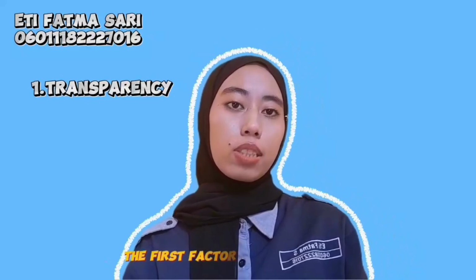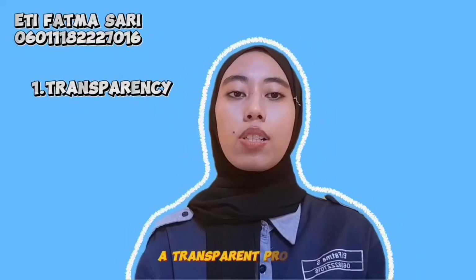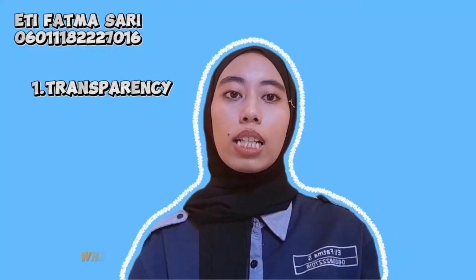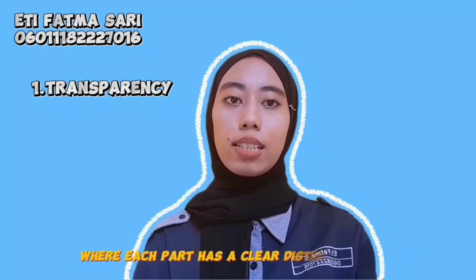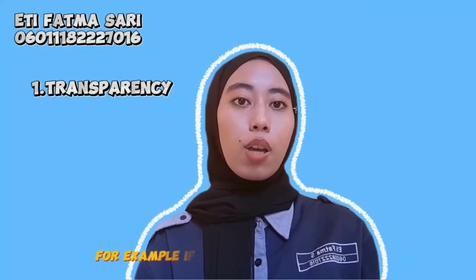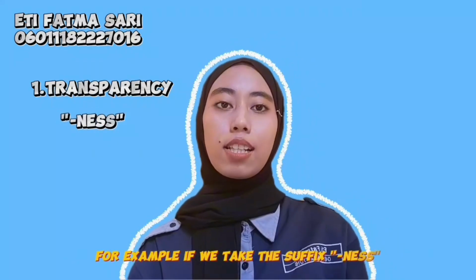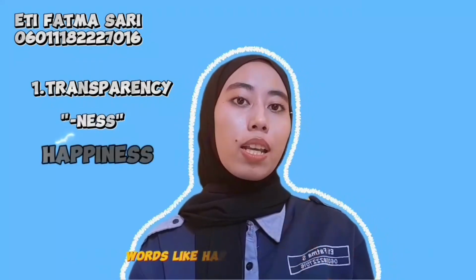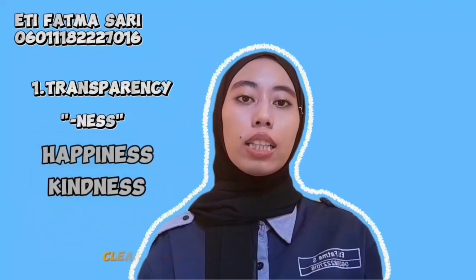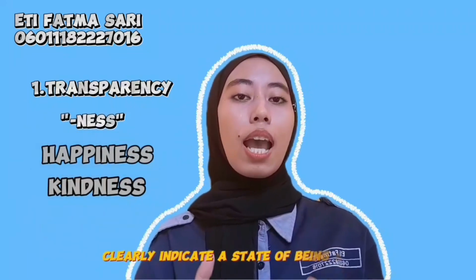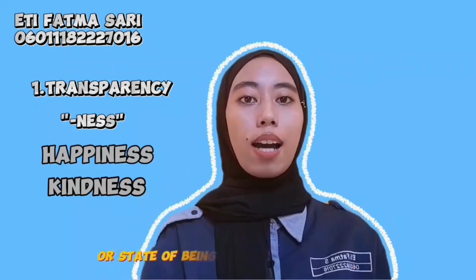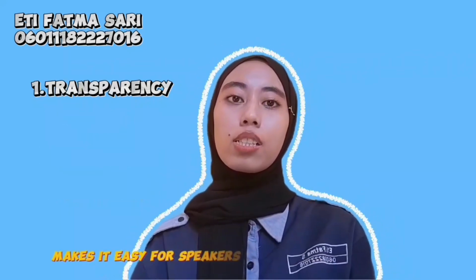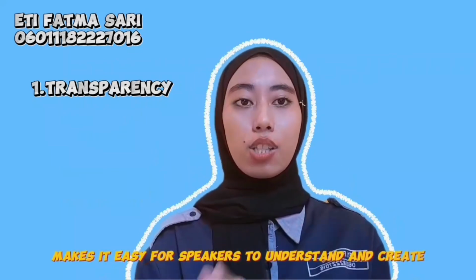The first factor is transparency. A transparent process allows words to be easily broken down into their parts, where each part has a clear, distinct meaning. For example, if we take the suffix -ness, we see it creates nouns from adjectives. Words like happiness or kindness clearly indicate a state of being happy or a state of being kind. This transparency makes it easy for speakers to understand and create new words.